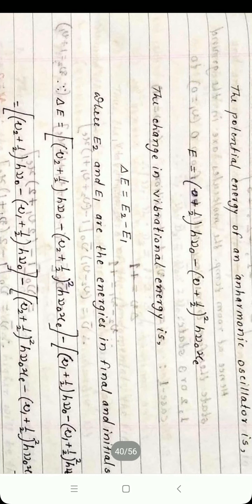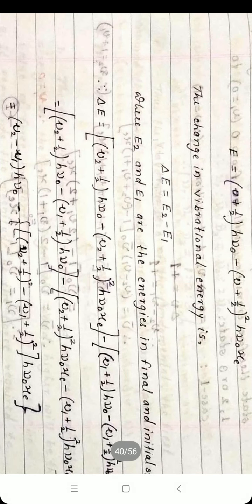So as to calculate change in vibrational energy, that is delta E, consider two vibrational energy levels, E1 and E2. Delta E, the change in vibrational energy, is equal to energy in the final state minus energy in the initial state, that is E2 minus E1. Then we write the above equation for E2 and E1 and substitute in this equation.